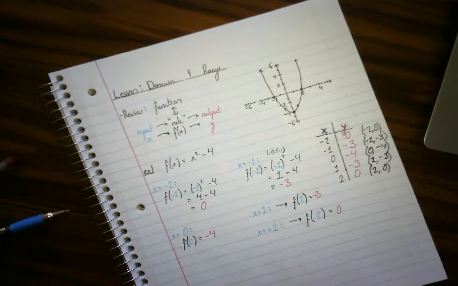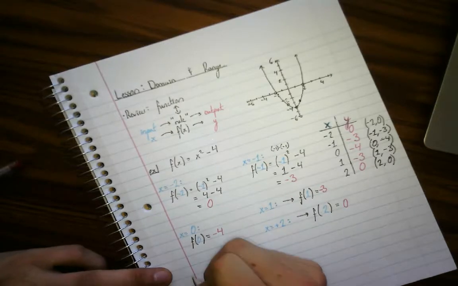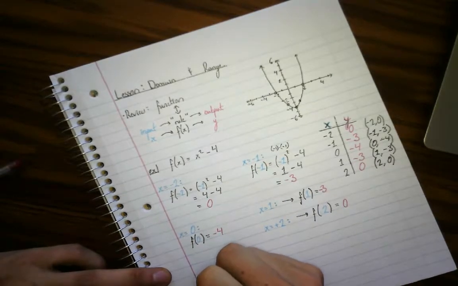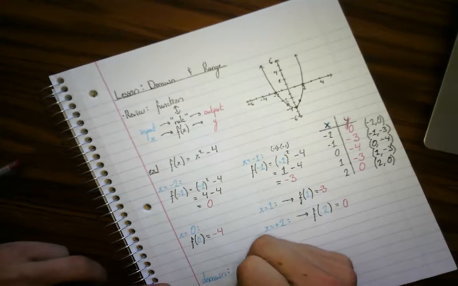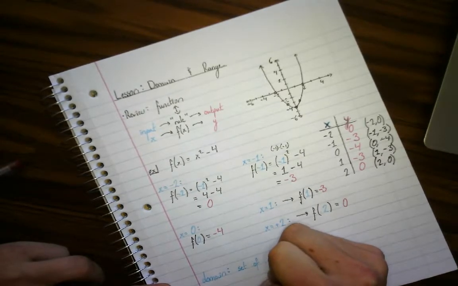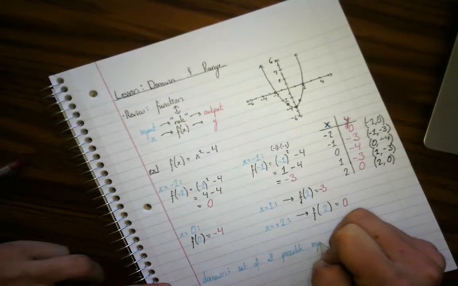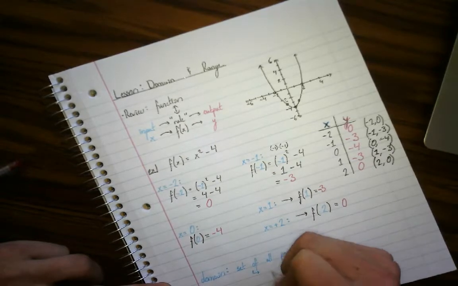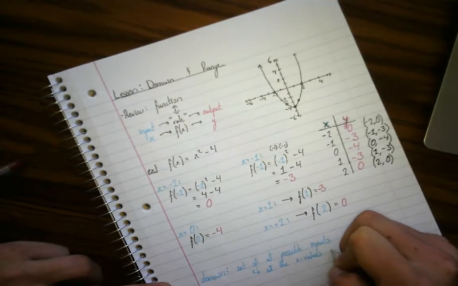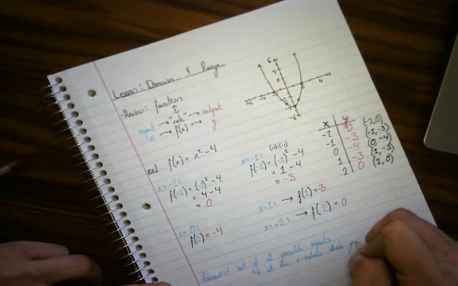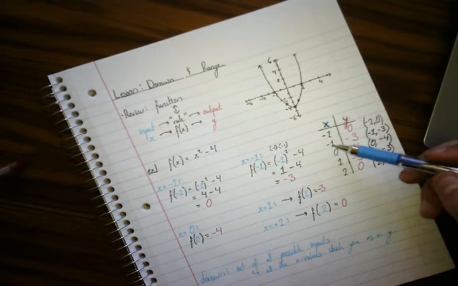through our function. So when we're talking about domain and range, well, the domain is going to be the set of all possible inputs. Or in other words, all the x values which give us a y. Okay? So here we found there's a bunch of x values.